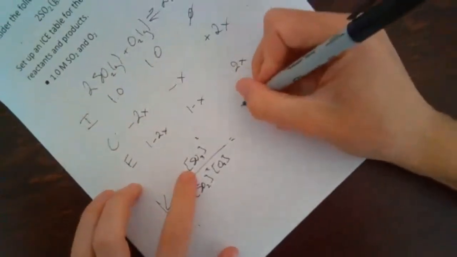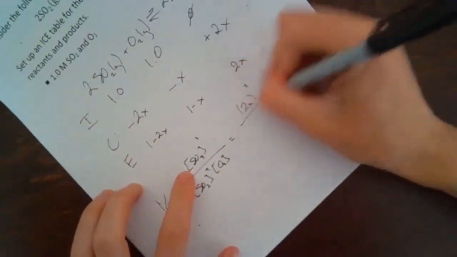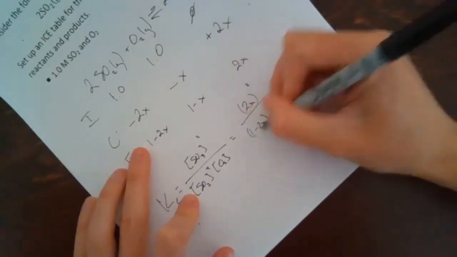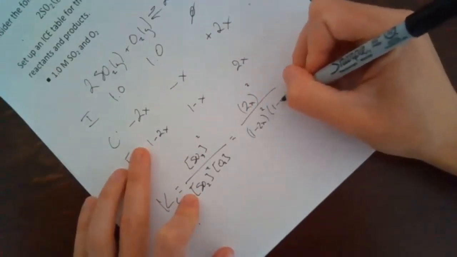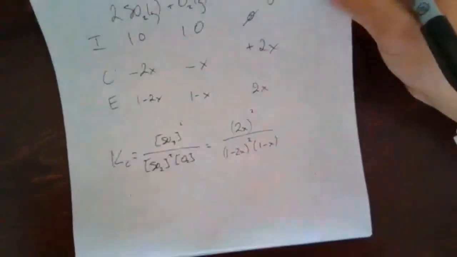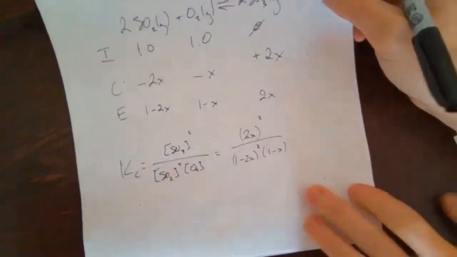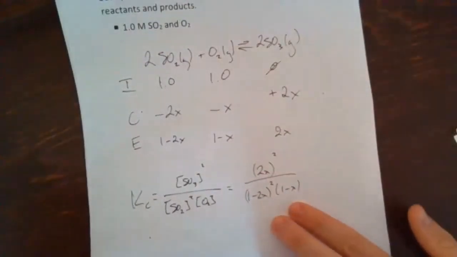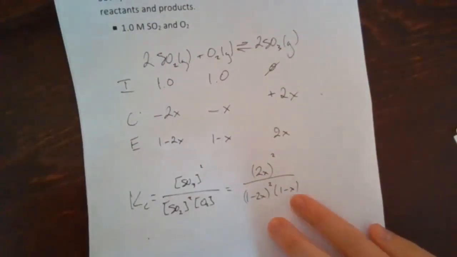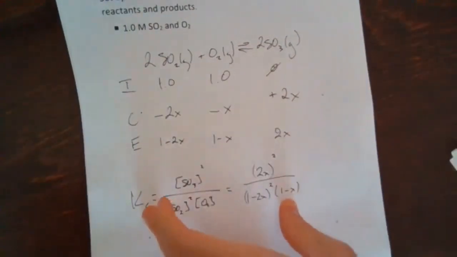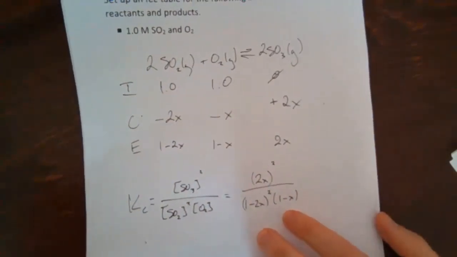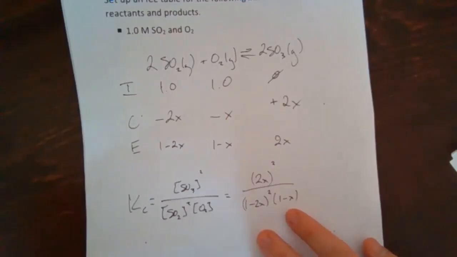We can plug this stuff in: 2x squared over SO2, which is 1 minus 2x squared, times 1 minus x. We're not going to solve this one. That's not a pleasant algebra problem. Plus, we don't have a value for Kc. But we could certainly go through this process, do potentially long or tedious algebra, and figure out our concentrations at equilibrium.